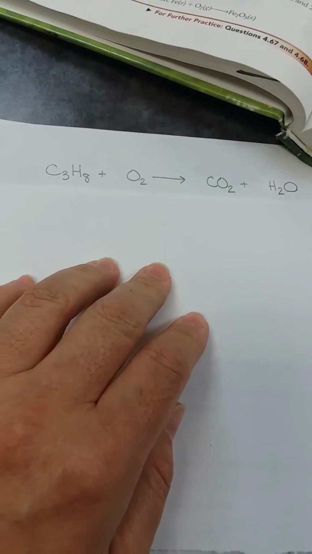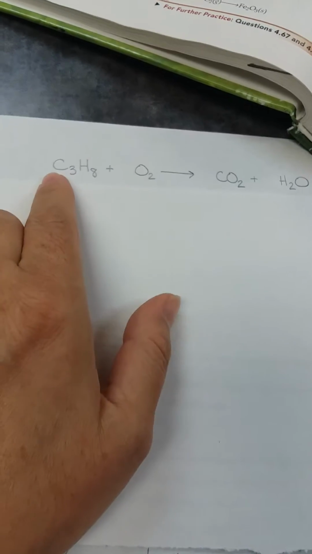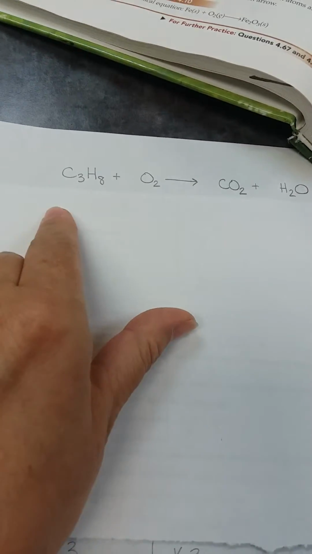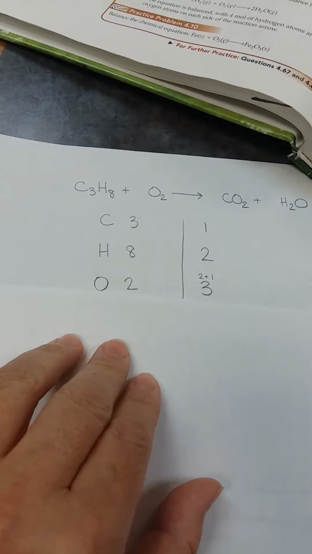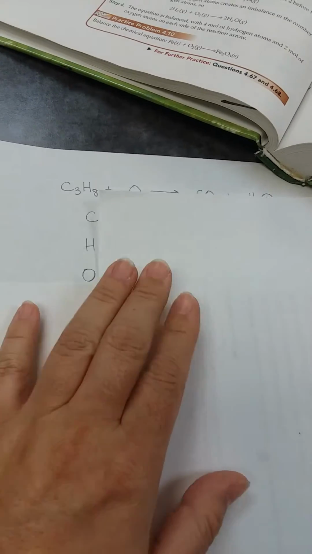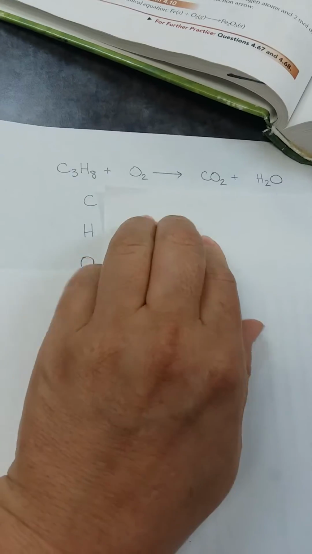So when I'm balancing equations, the first thing I do is list what kind of elements I have on the left side. So I've got C, H, and O, and then I write out how many of each element I have.